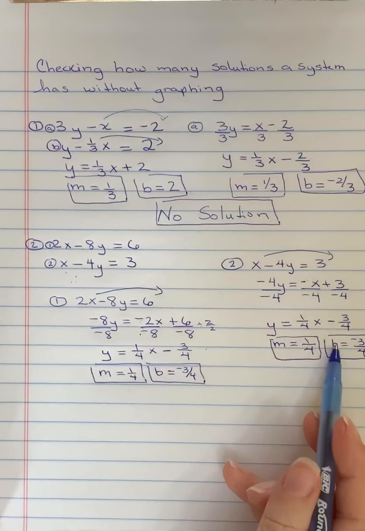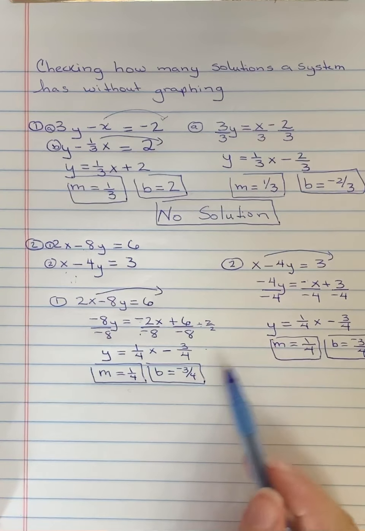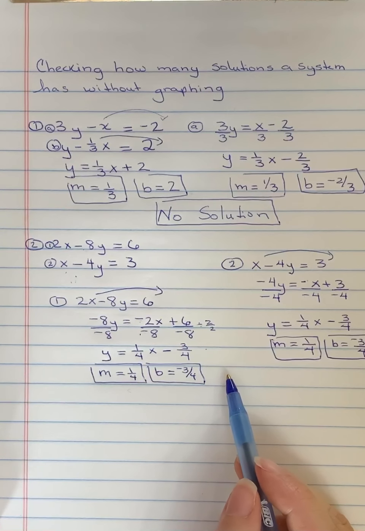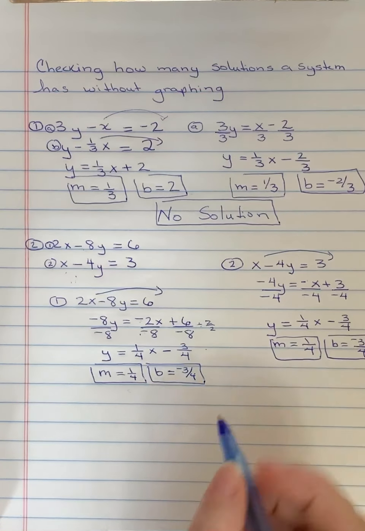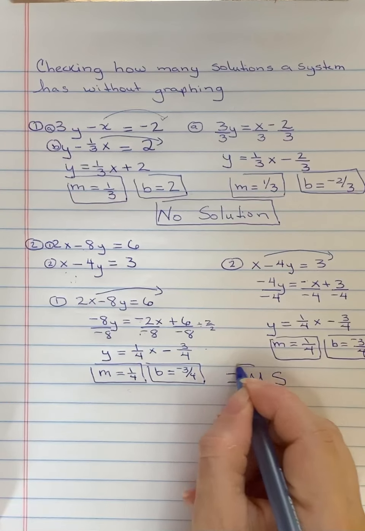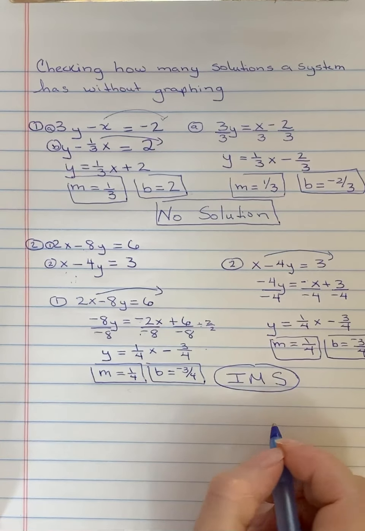Compare the information, and we have the same slope and the same y-intercept. That only happens if and only if you're working with the same line. Because we're working with the same line, we can classify the system as an IMS system. We have infinitely many solutions. And that's it.